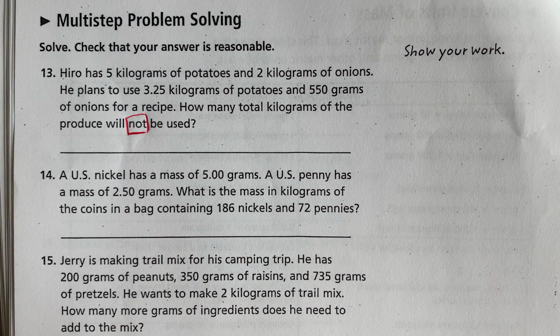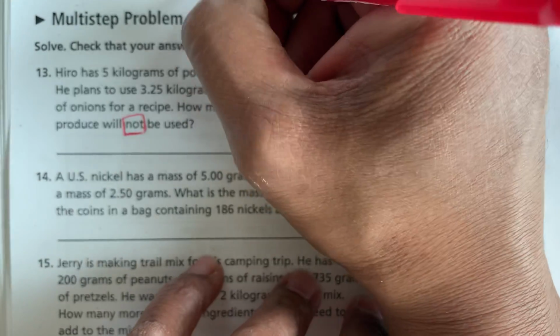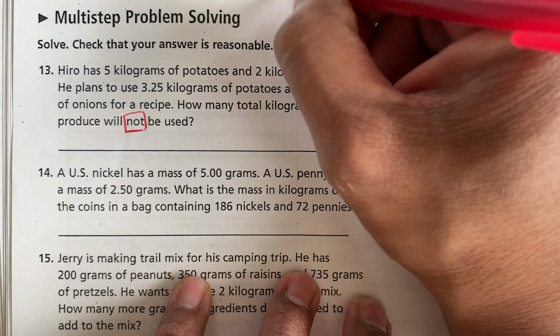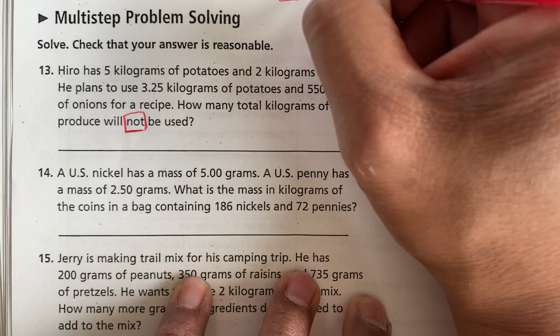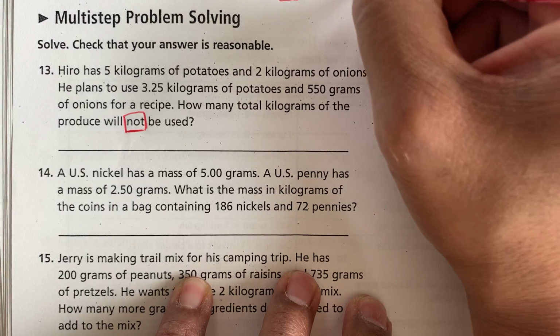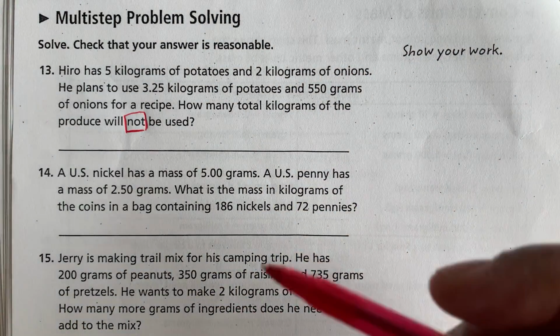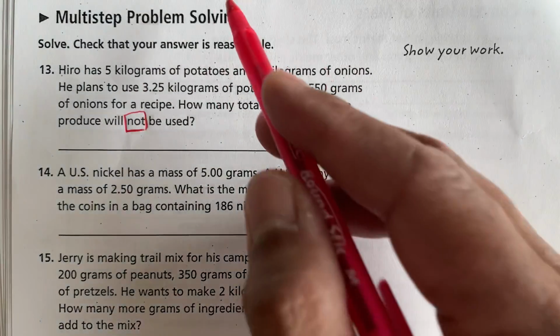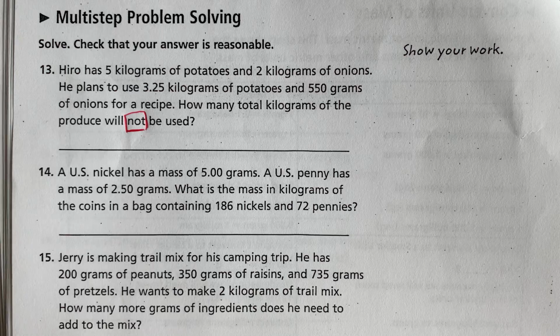Second thing, we're dealing with grams, so how does grams relate to kilograms? Kilo means 1,000.